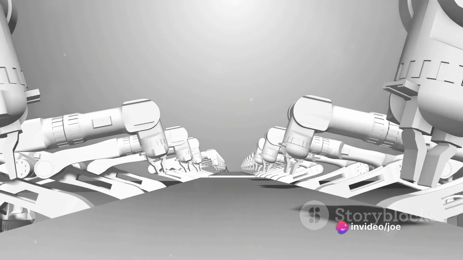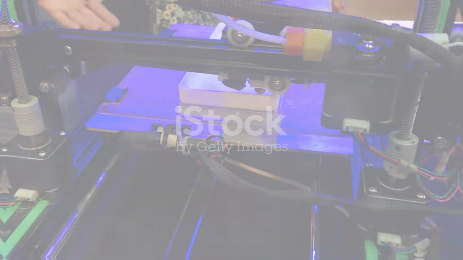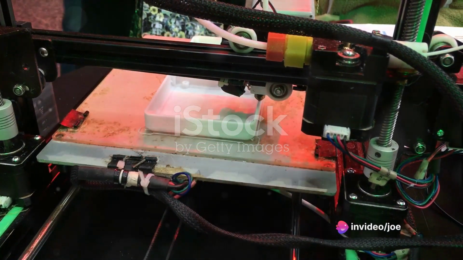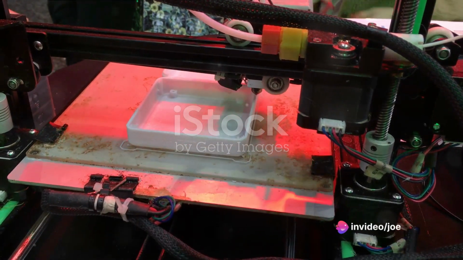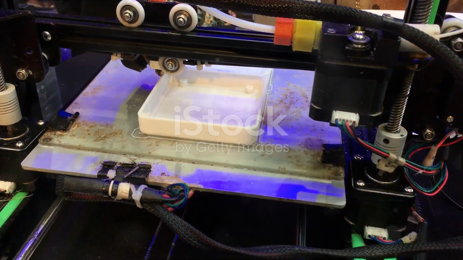With our design ready, we can now proceed to the final step: printing. The final step in creating a 3D model with AI is printing. Now, after all the conceptualization and designing, we've finally reached the printing stage. This is where we get to see our AI-generated model come to life.